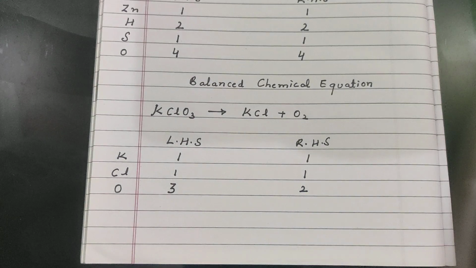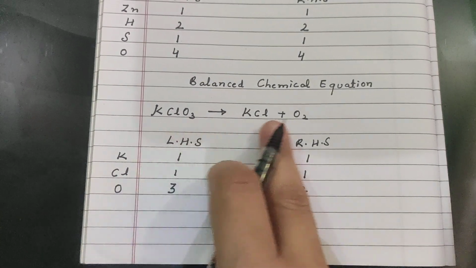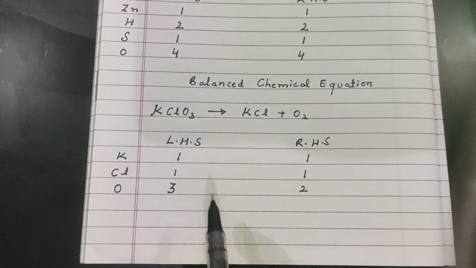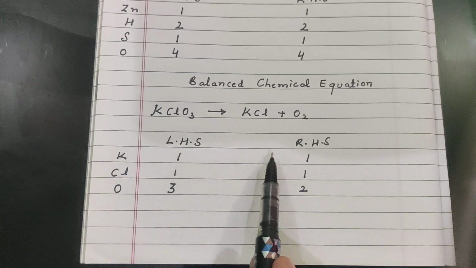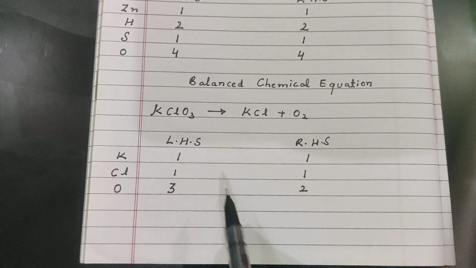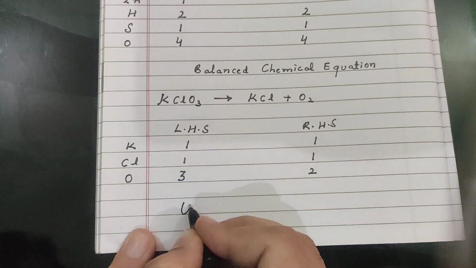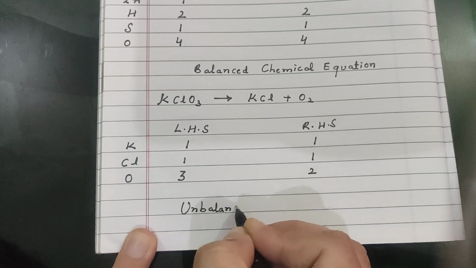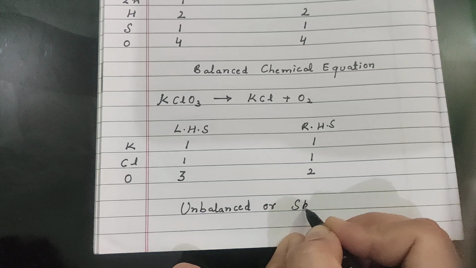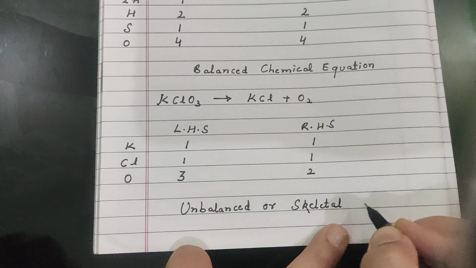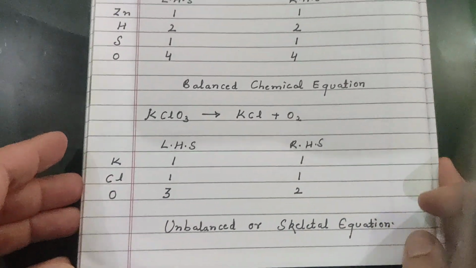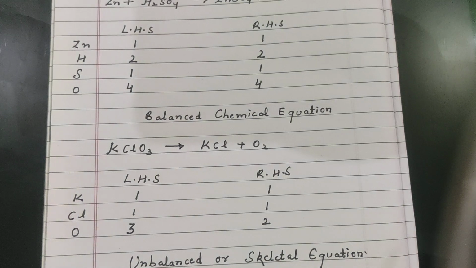Now oxygen, on left hand side I am having 3 atoms of oxygen, on right hand side we are having 2 atoms of oxygen. Such an equation in which the number of atoms of different elements is not equal on both the sides. In this case, the number of potassium and chlorine atoms are same, but the number of oxygen atoms are not same. Such kind of reaction is known as an unbalanced or skeletal equation. Now we will learn how to balance the unbalanced chemical equation.